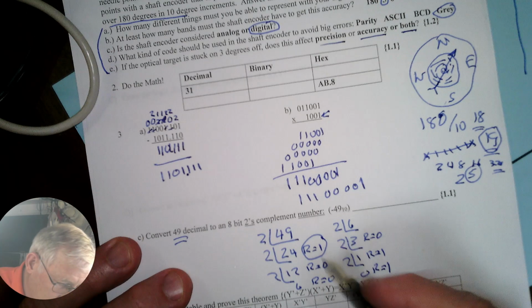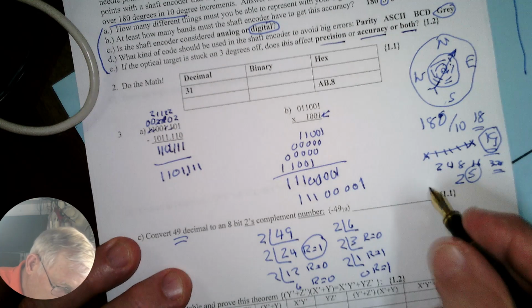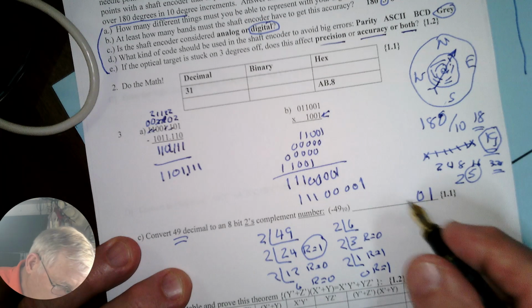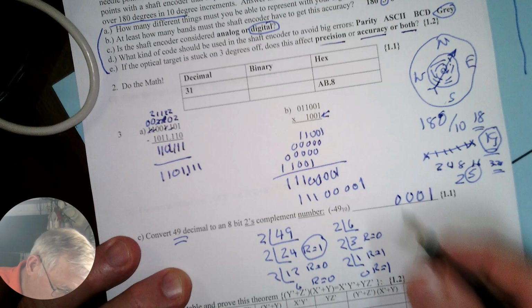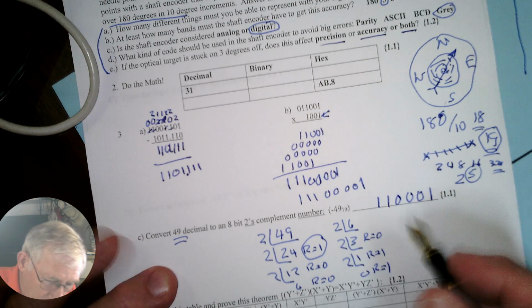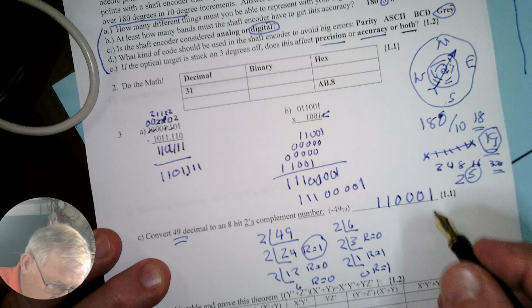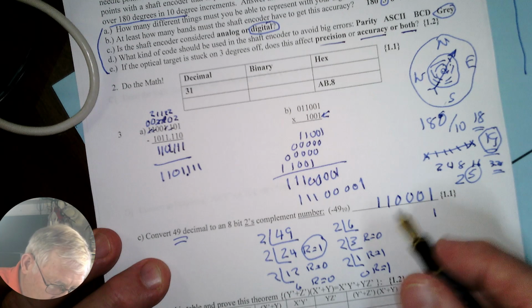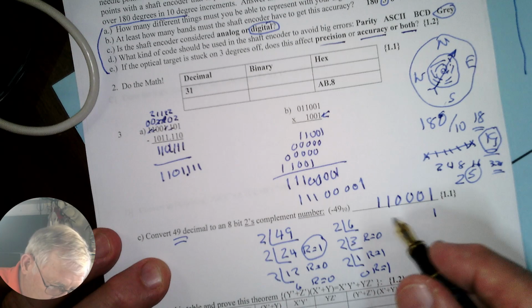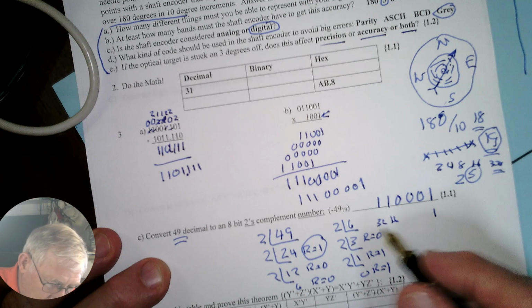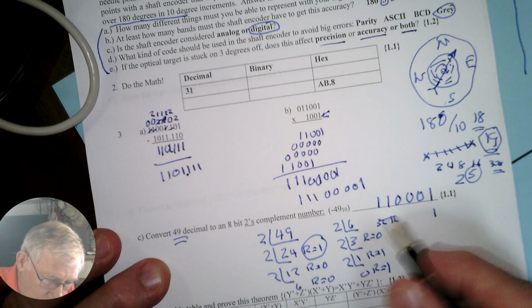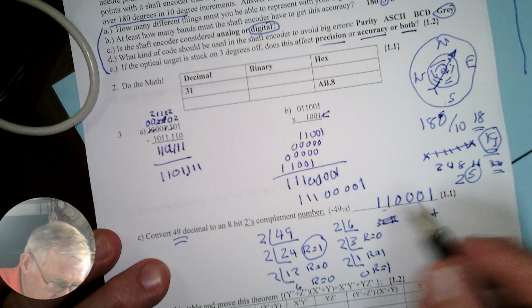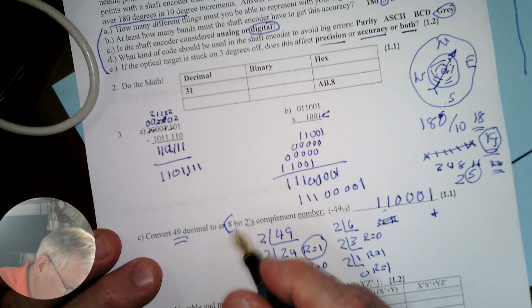That's our low order bit. So we're going to write 1, 0, 0, 0, 1, 1. Let's check it. So this is 1, 2, 4, 8, 16, and 32. So 16 and 32, that's 48, 49. So that checks, 49. All right, now we want to convert this to a 2's complement in 8 bits.